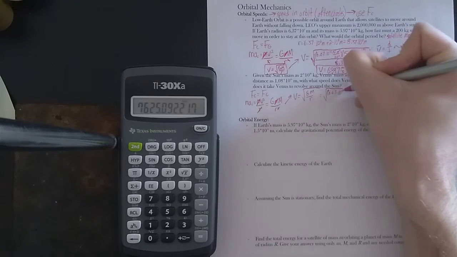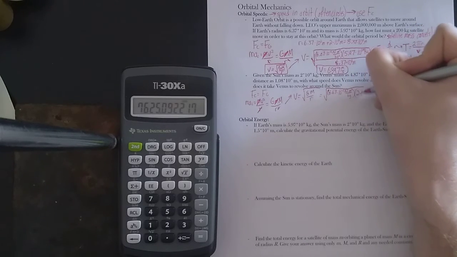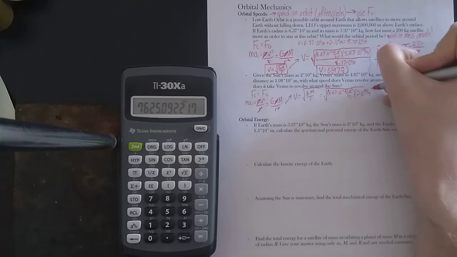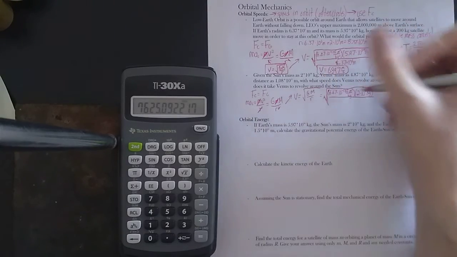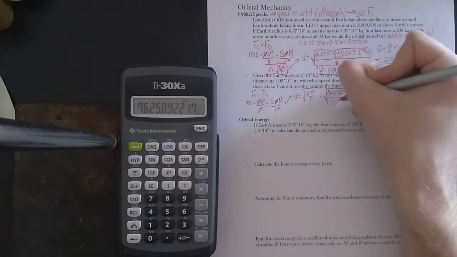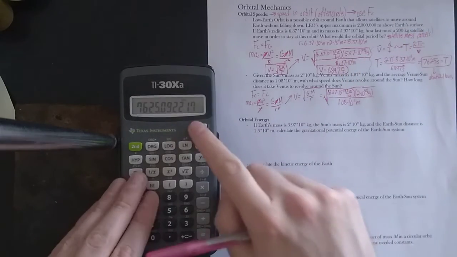6.67 times 10 to the negative 11th newtons times meters squared over kilograms squared, times 2 times 10 to the 30th kilograms, and that's all over 1.08 times 10 to the 11th meters.